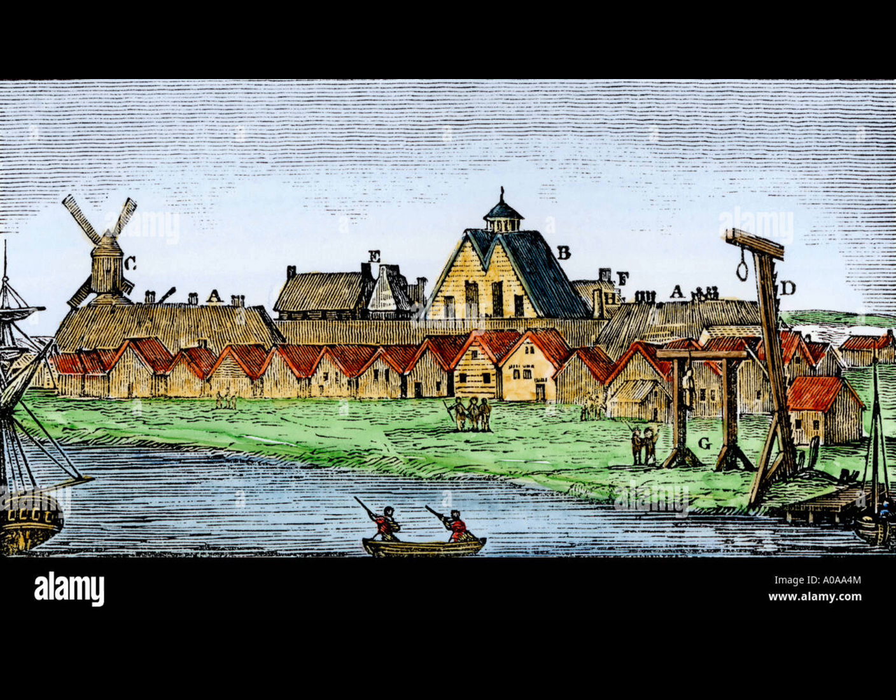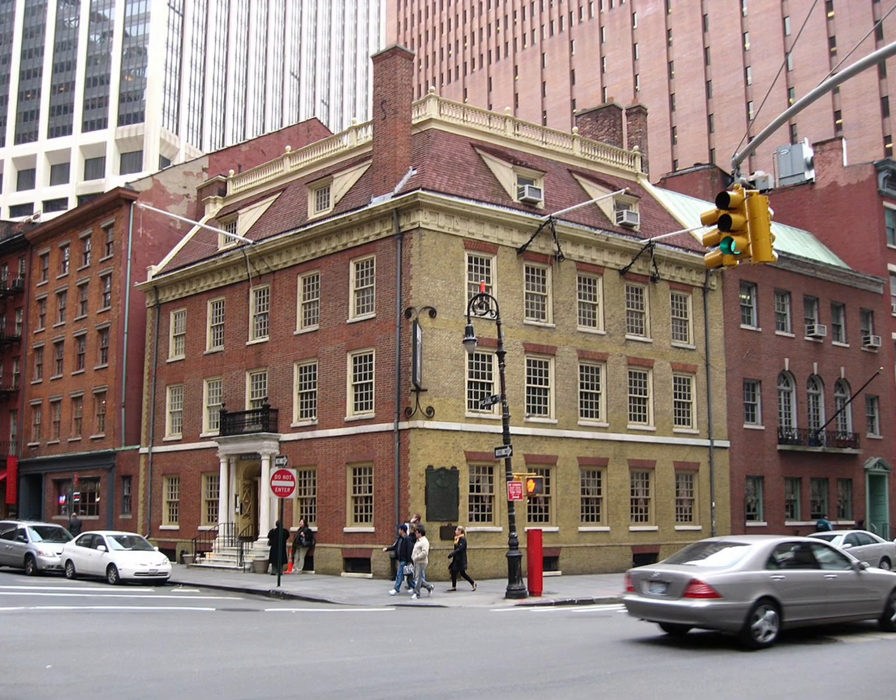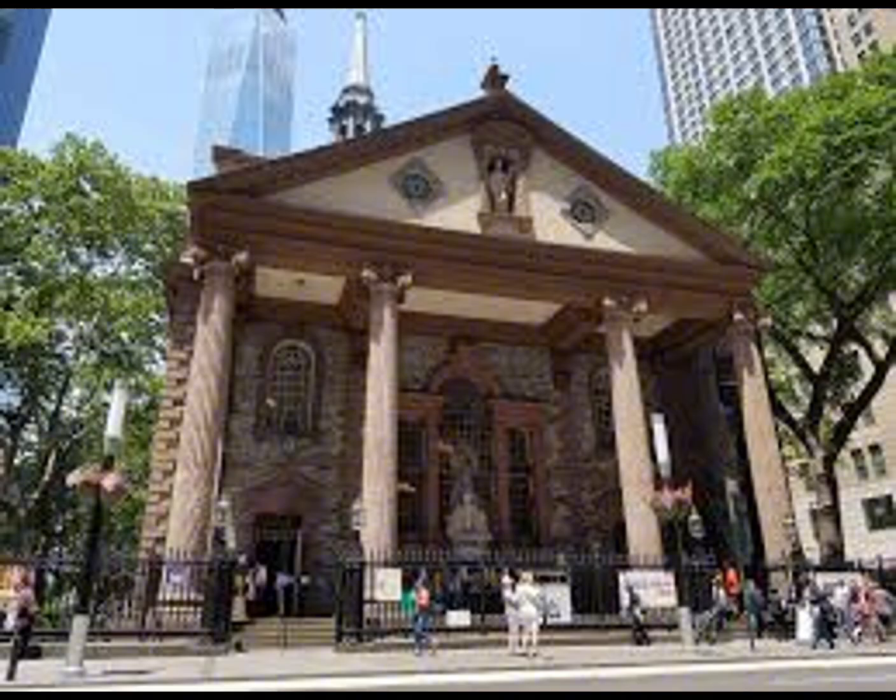There are 3 examples. 1. Fraunces Tavern, 1719. Originally built as a residence, this building later became a tavern, and is known for its role in American Revolutionary history. 2. St. Paul's Chapel, 1766. The oldest surviving church in Manhattan, showcasing Georgian architectural style.